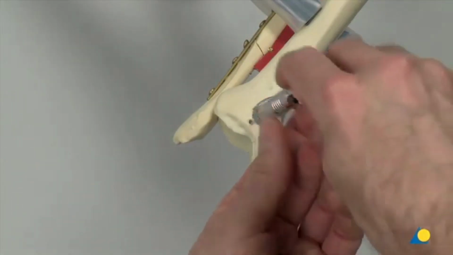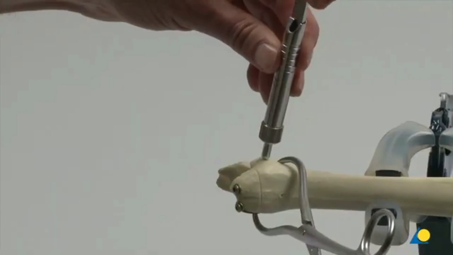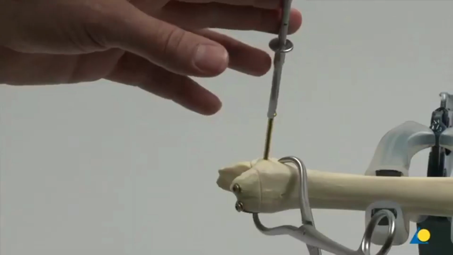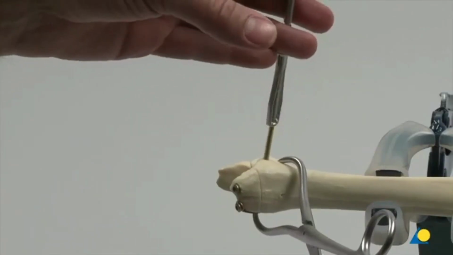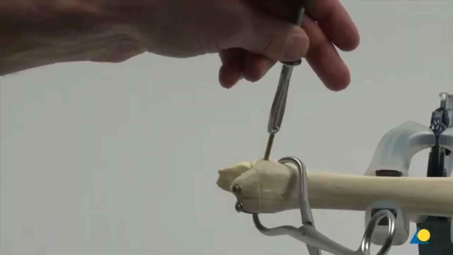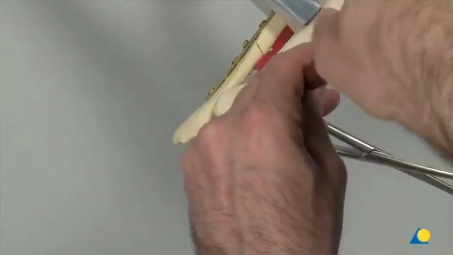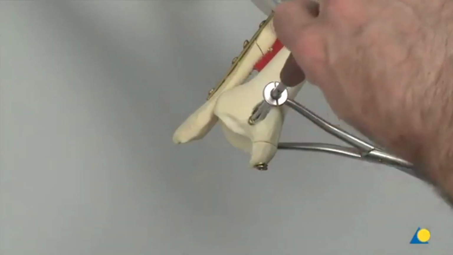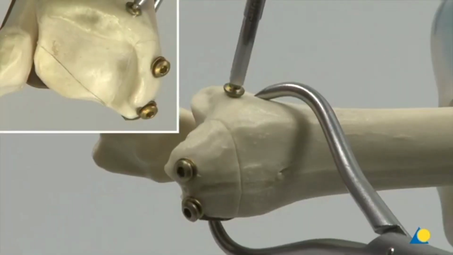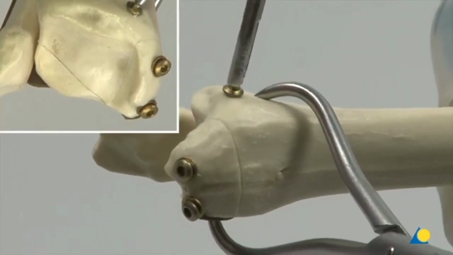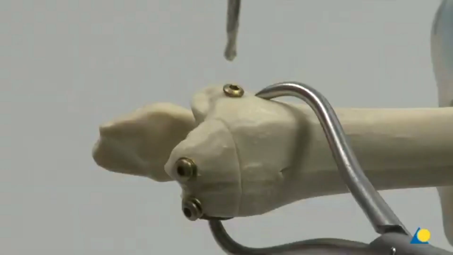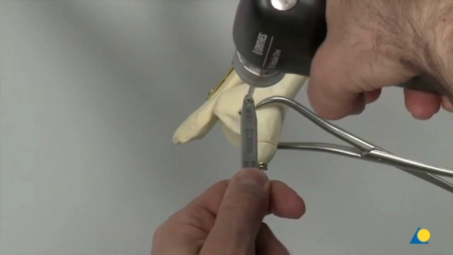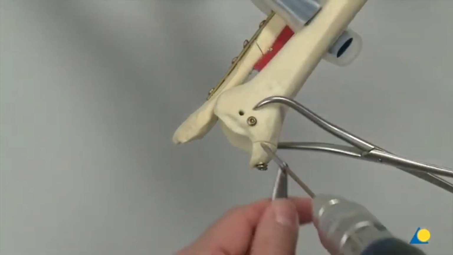The depth gauge is used to measure the required length of the screw. The hexagonal screwdriver is used to insert the 3.5 mm self-tapping cortical lag screw. The compression effect is clearly visible at the fracture line. If necessary, a second 3.5 mm self-tapping cortical lag screw can be inserted parallel to the first to protect the fragment from rotation.